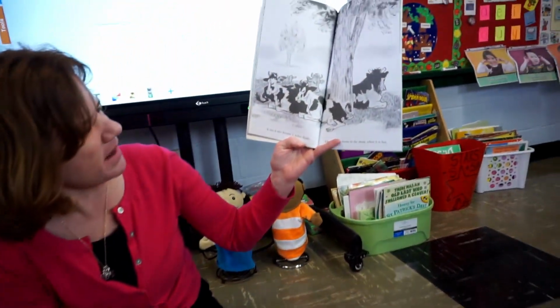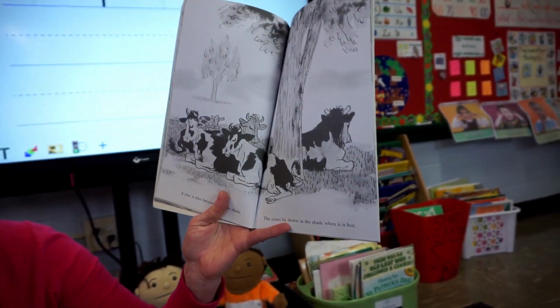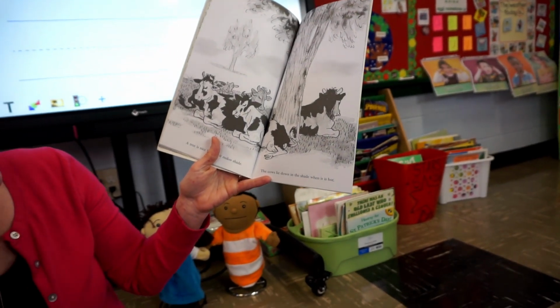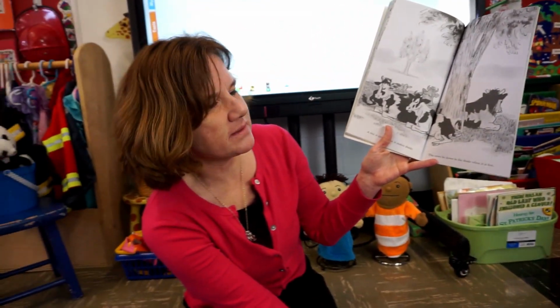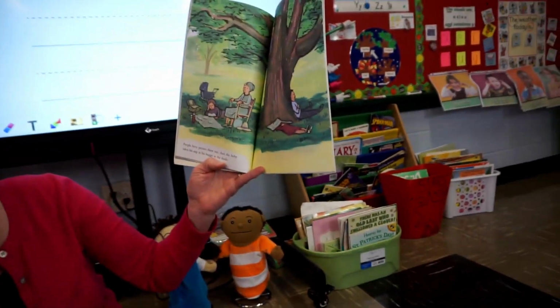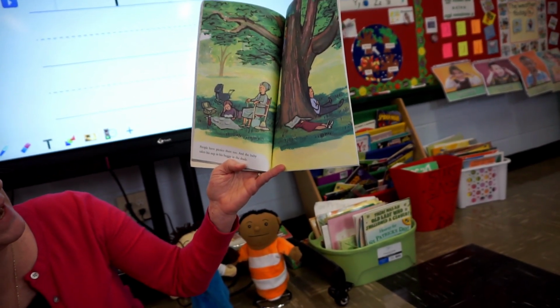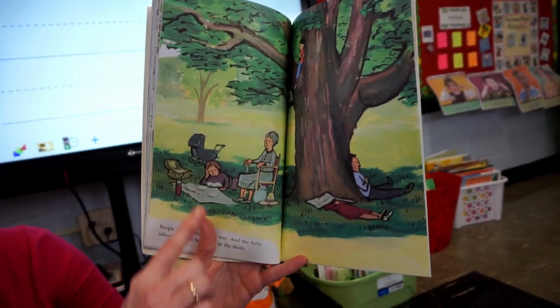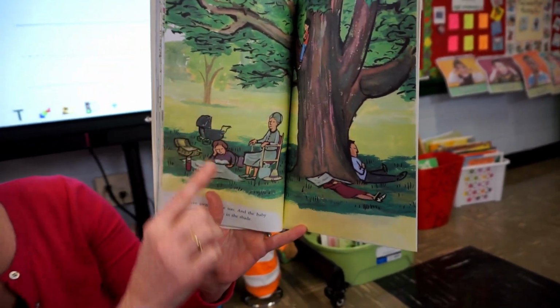A tree is nice because it makes shade. The cows lie down in the shade where it is hot. Looks like lots of animals like to protect themselves from the sun by going under trees. People have picnics there too, and the baby takes his nap in his buggy in the shade. That's an old-fashioned word, buggy. That's another word for stroller.